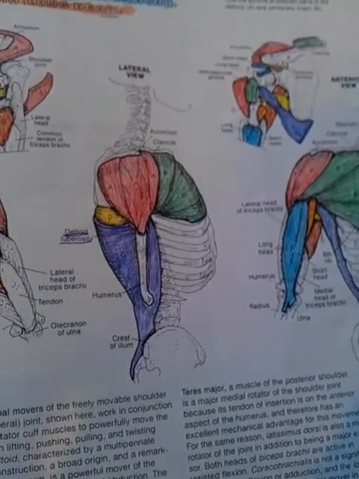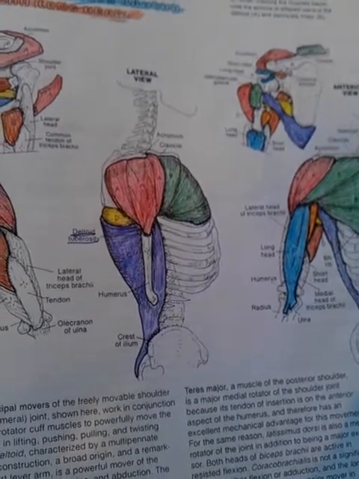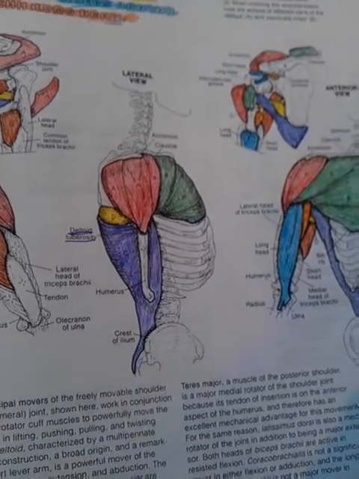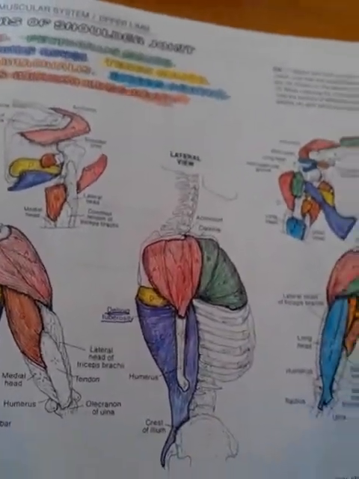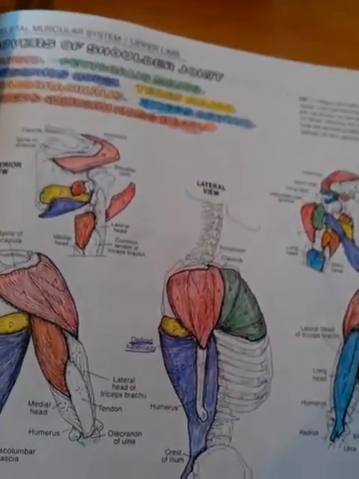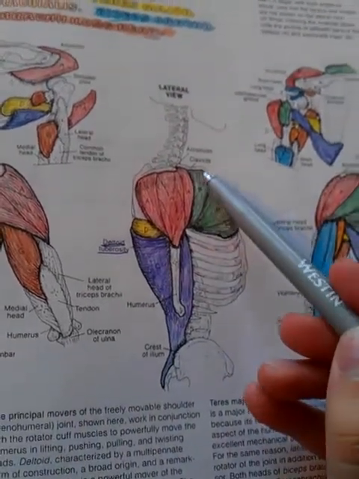Question 35. Muscles connecting the upper limb to the anterior and lateral thoracic wall and the muscles of the thorax. The muscles connecting the upper limb to the anterior and lateral thoracic wall include the pectoralis major.